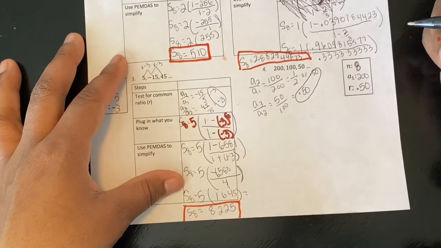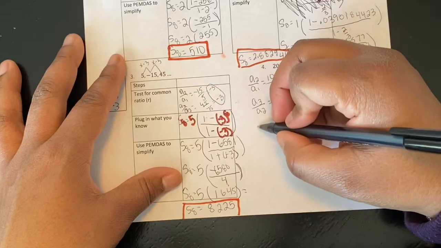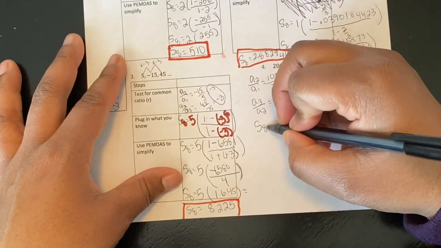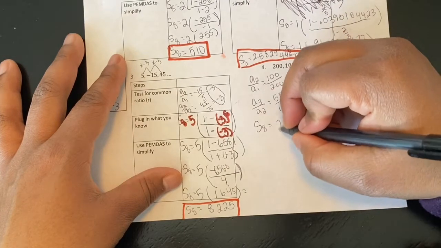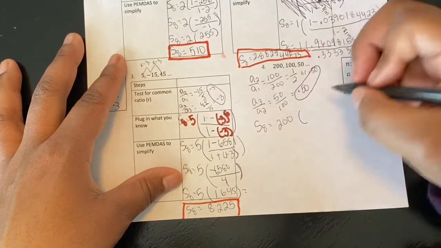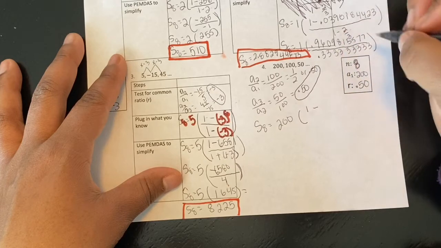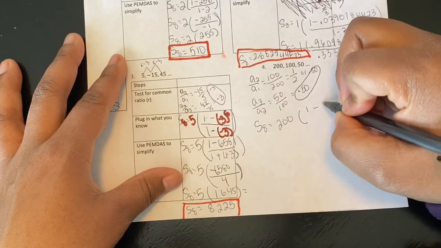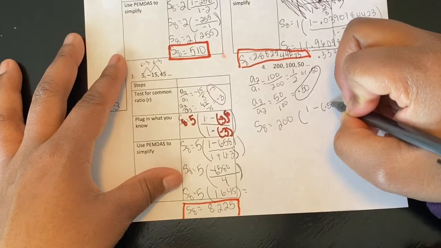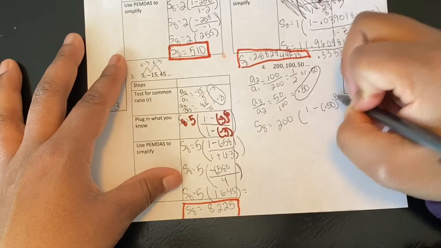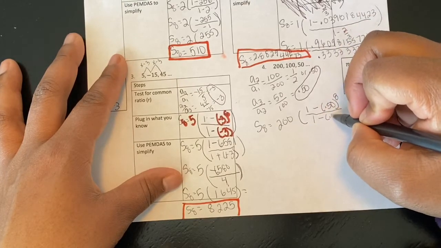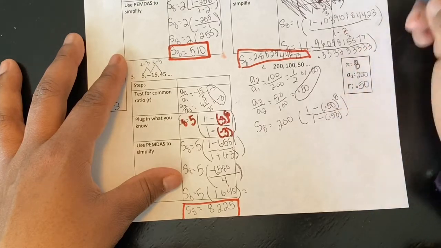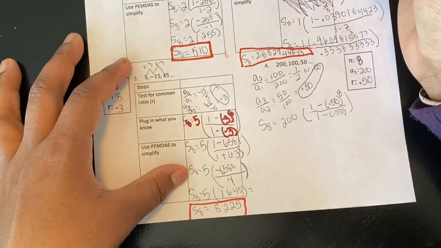So now let's plug in what we know. Okay, S sub 8 equals the first term, which is 200, times 1 minus r, 0.50 to the n power, which is 8, all divided by 1 minus 0.50. Okay.